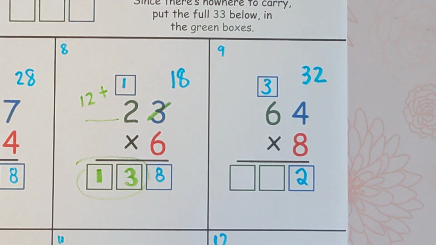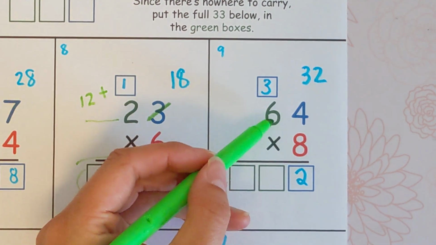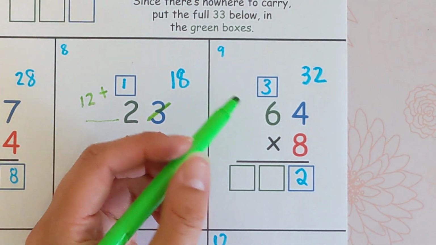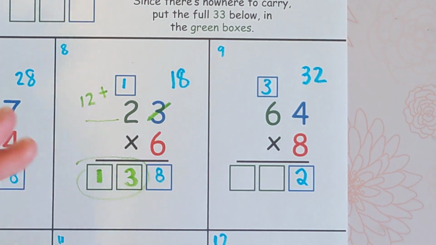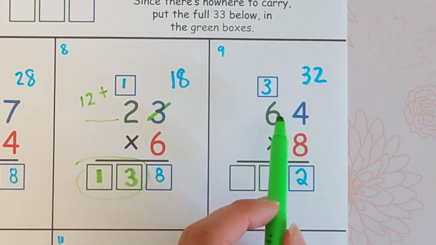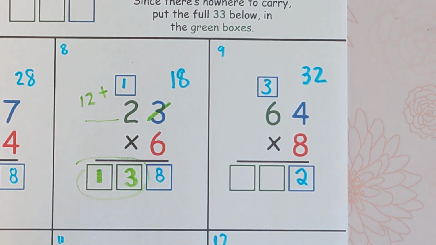All right, do we need the 4 anymore? We do not. We're finished with the 4. So now we're going to move on to the 6. Now we're going to do 8 times 6. And then I want you to think about, wait, what do we do with that 3 there? Go ahead and pause the video, do this next step. 8 times 6, and then add that 3 in.